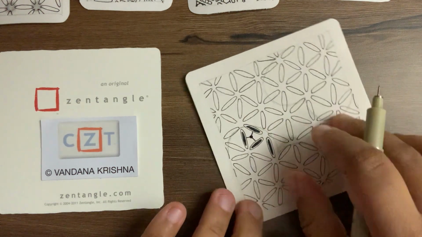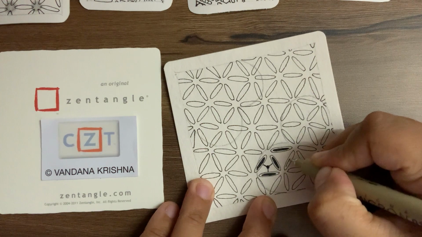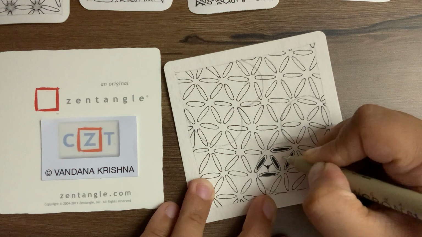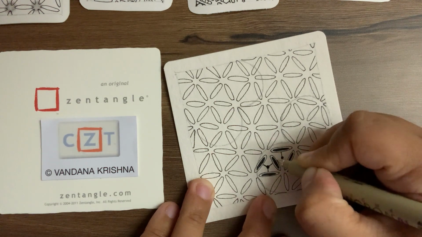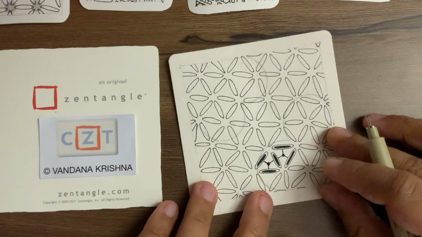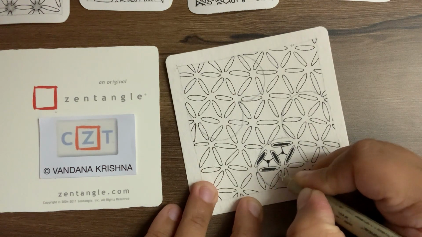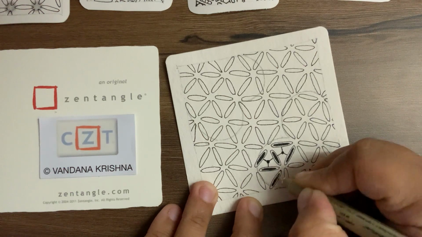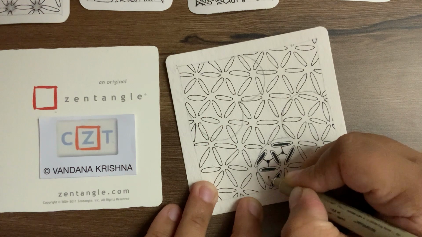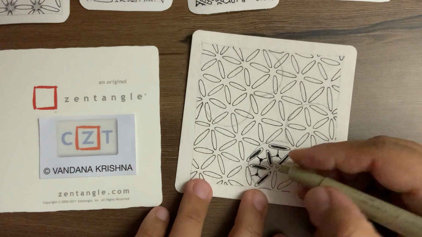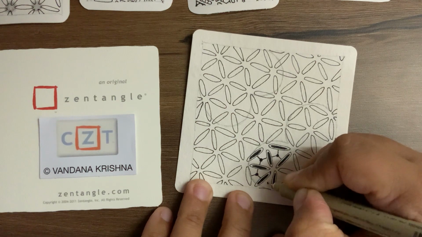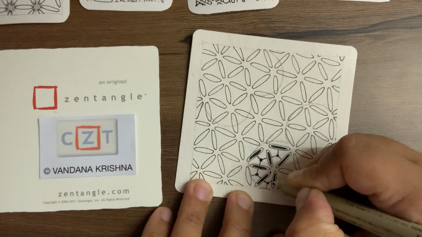So go ahead and start creating this variation on your tile now. Again, be mindful of where your pen is making a mark on the paper. And create this variation one by one, going one shape at a time.